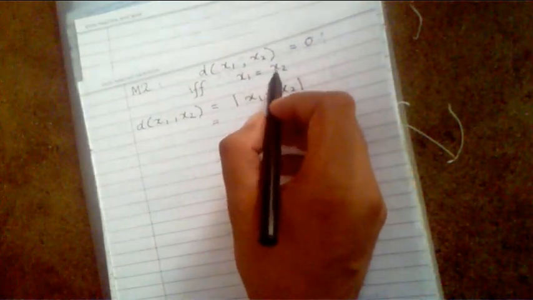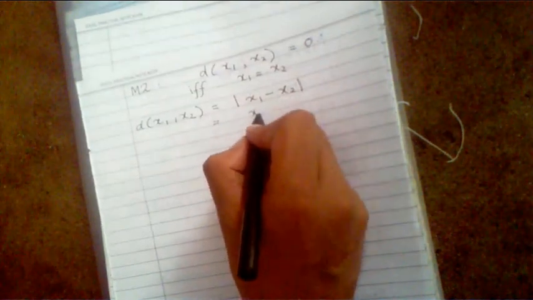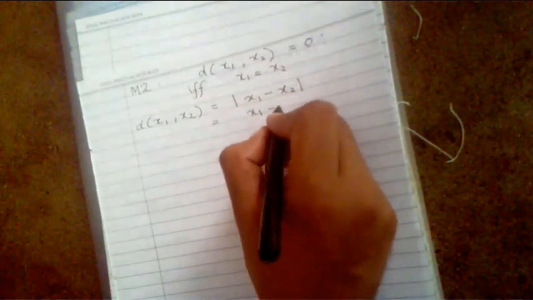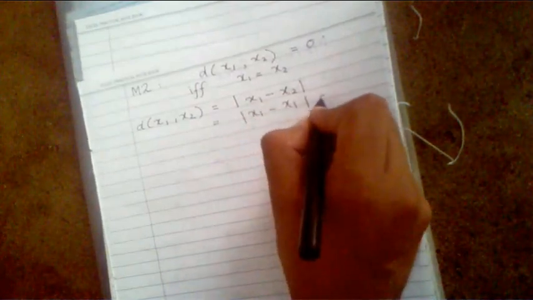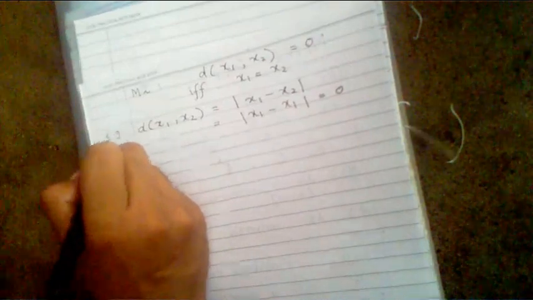If x1 and x2 are identical, we can replace x2 by x1, and this comes out to be equal to 0. So it was an example.